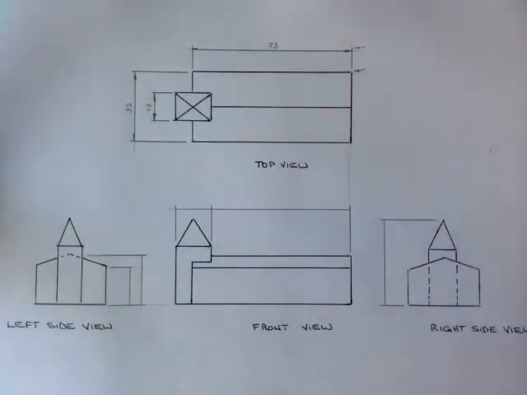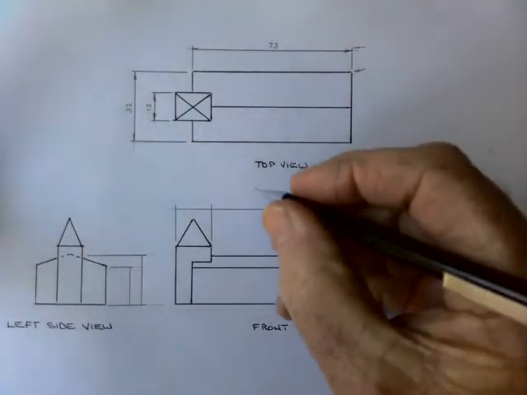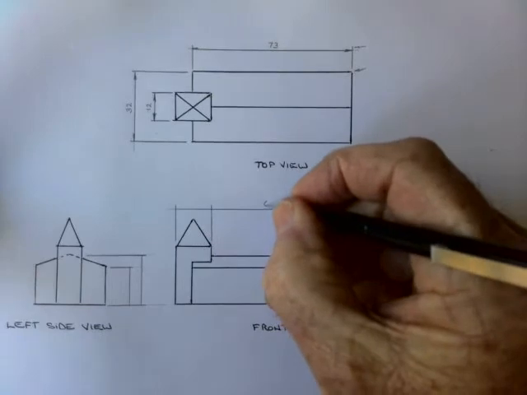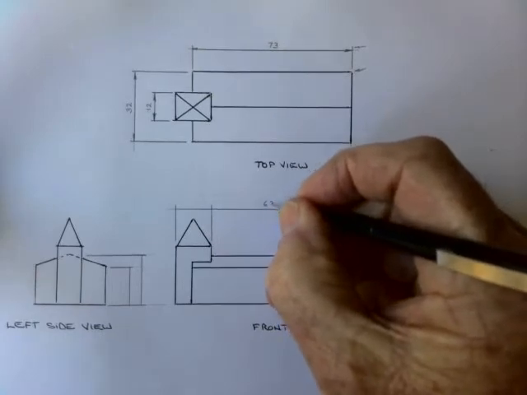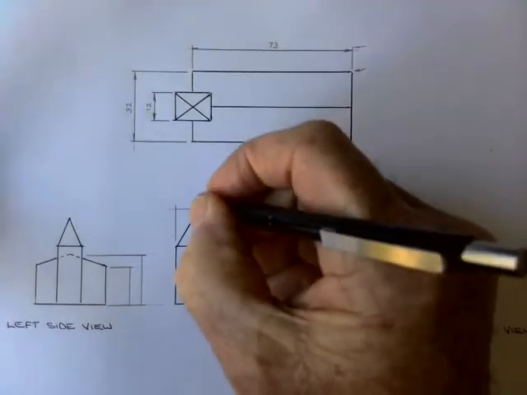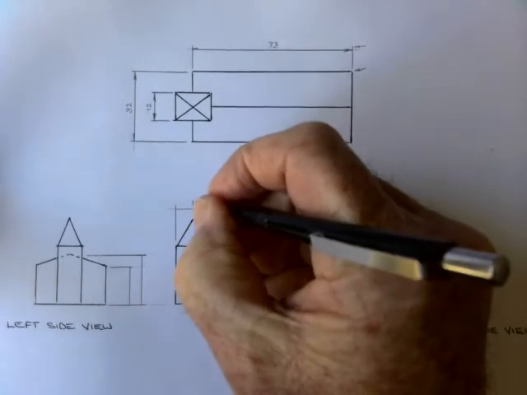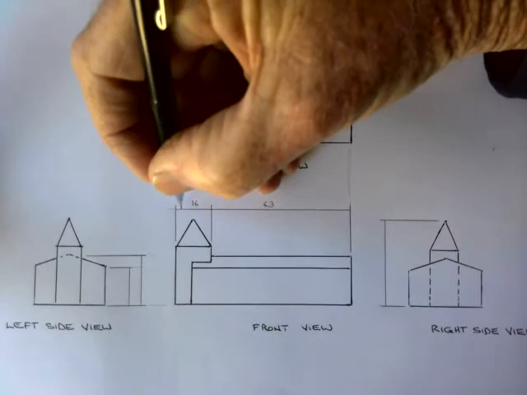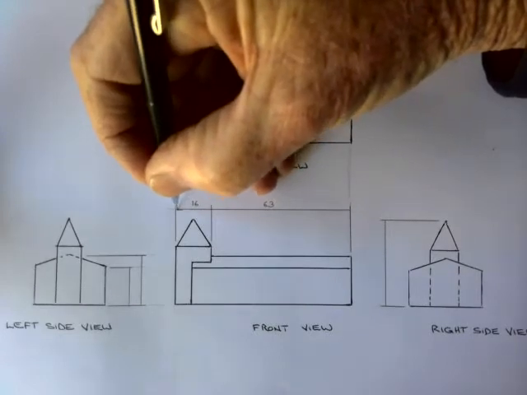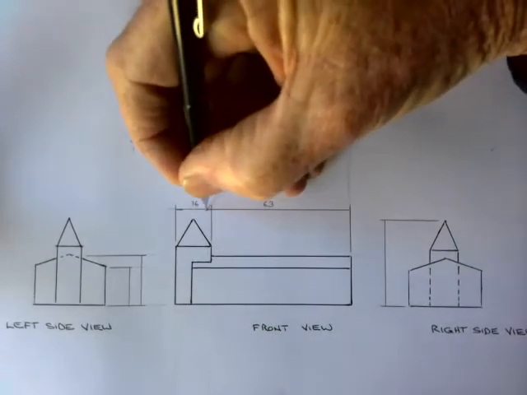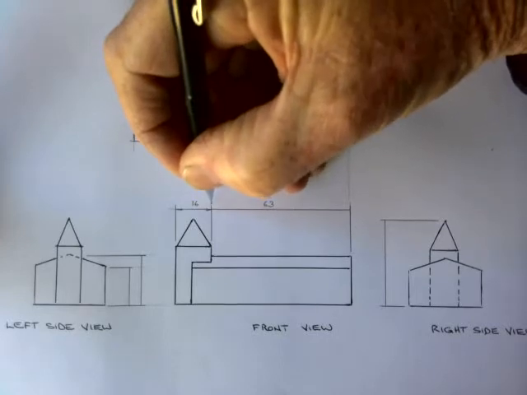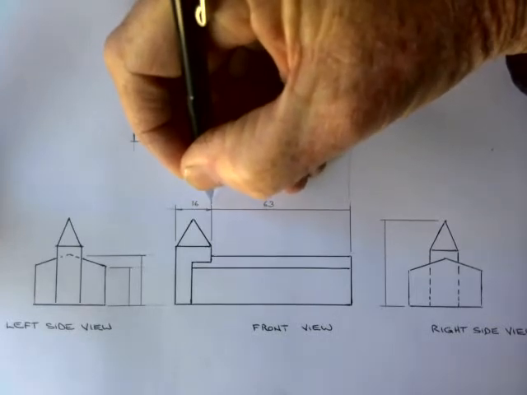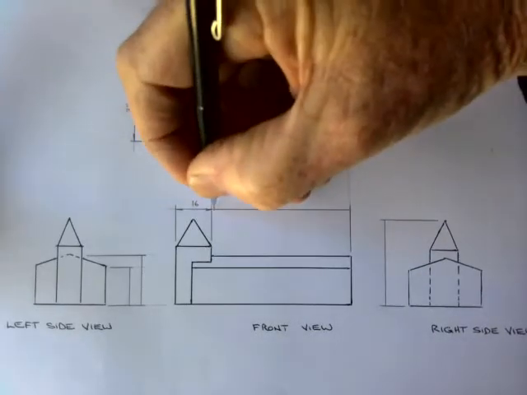Now, I'm just going to go through some of these. The front view, in this case, this happens to be 63. I write that neatly, just above the line. This happens to be 16, neatly, just above the line. It's easier for me to come in from the edge of the drawing and put in my arrows, and you can see that my extension line here is about 1 to 2 millimeters above my dimension line.